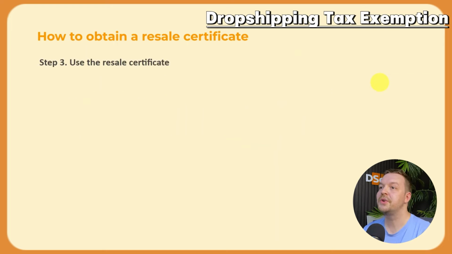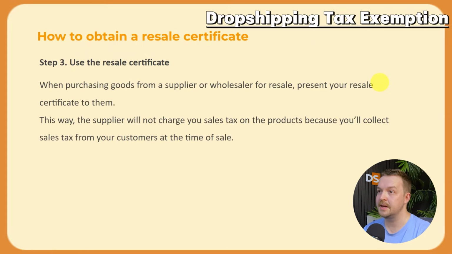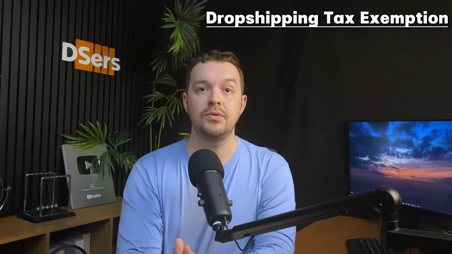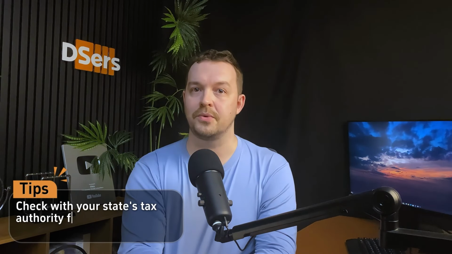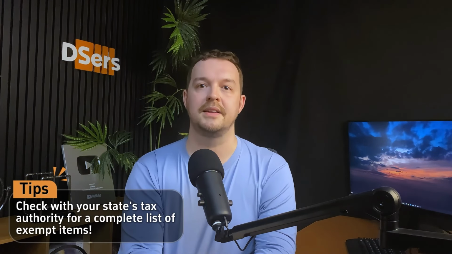Step 3. Use the resale certificate. When purchasing goods from a supplier or wholesaler for resale, present your resale certificate to them. This way, the supplier will not charge you sales tax on the products because you'll collect sales tax from your customer at the time of sale. Another thing you can do for tax exemption is called tax-exempt purchases. It's good to know that some products, such as certain types of food, medical supplies, or educational material, may be exempt from sales taxes. Check with your state's tax authority for a complete list of exempt items if you want to focus on those.